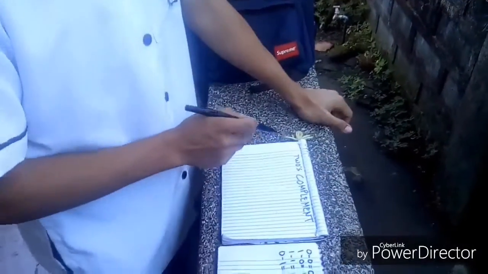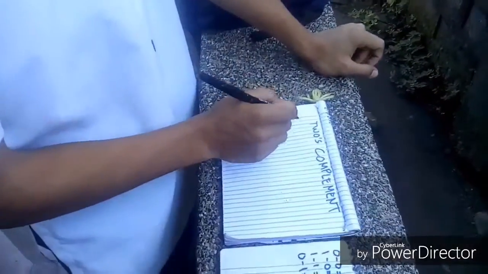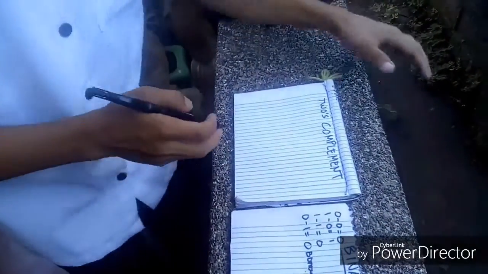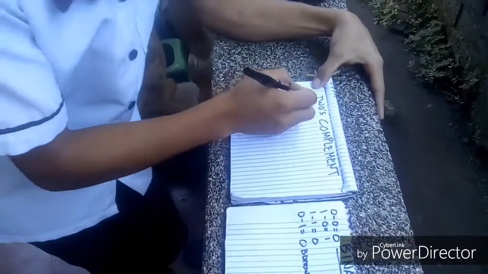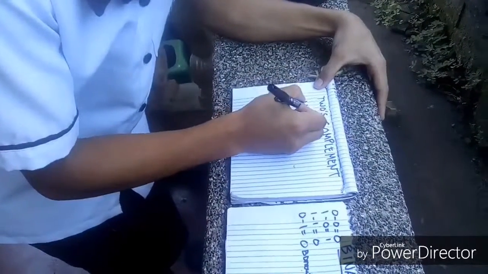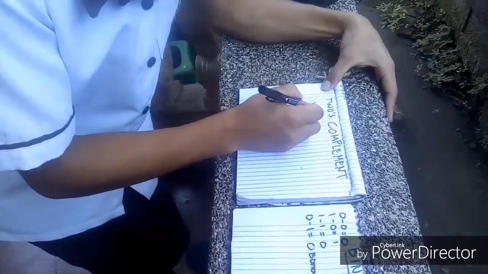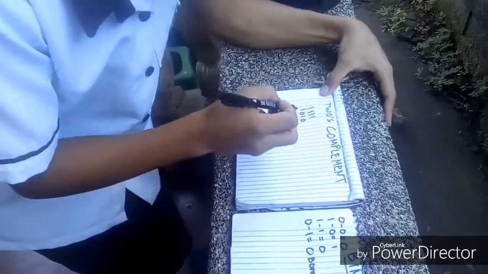Now, this is 2's complement binary subtraction. So let's say for instance we have here 1111 and 1010.